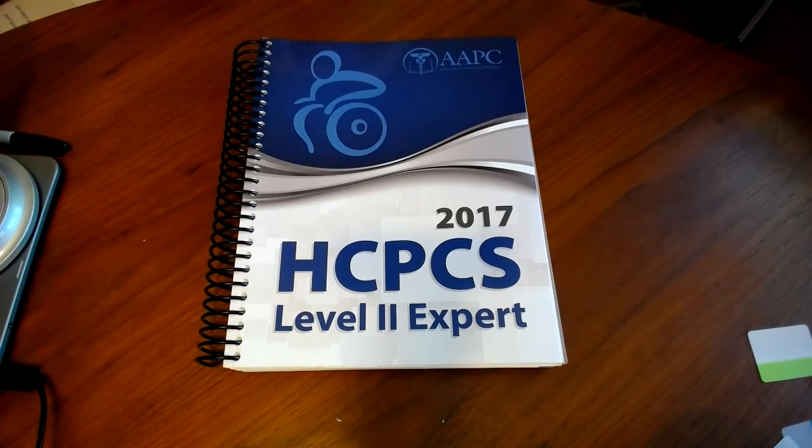Okay, so to tab our HCPCS Level 2 Expert Coding Book for 2017, before we get started, just keep in mind for the AAPC certification exam, there are going to be only 5 questions on the HCPCS section. These questions can cover modifiers, supplies, medications, professional services for Medicare patients, but compared to the other coding books, there aren't very many questions on HCPCS. So keep that in mind.